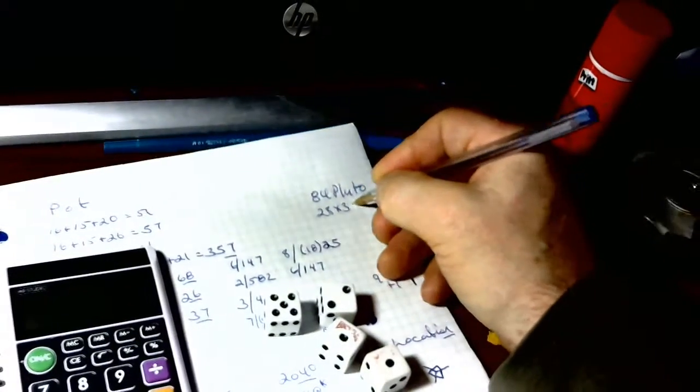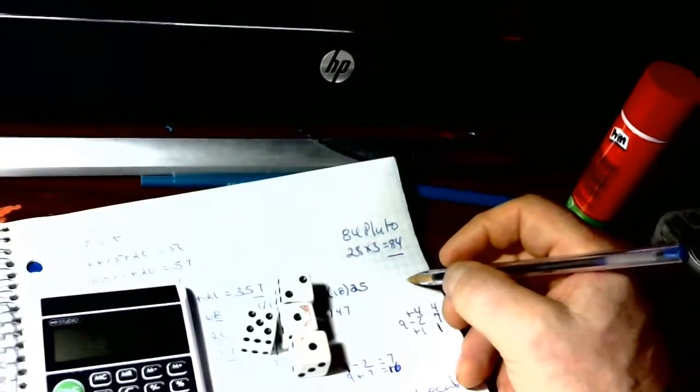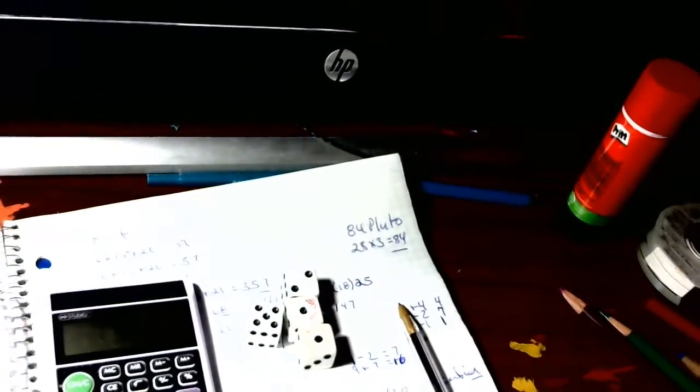28 times 3 equals 84. And 4 cubes create 3. And that is your DC. Raphael 7286 in a constellation of Pegasus.